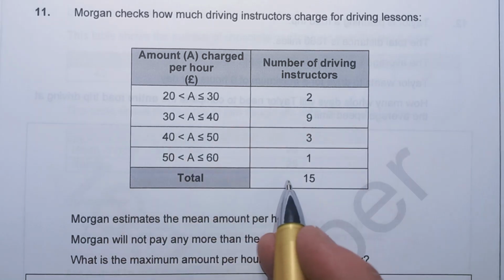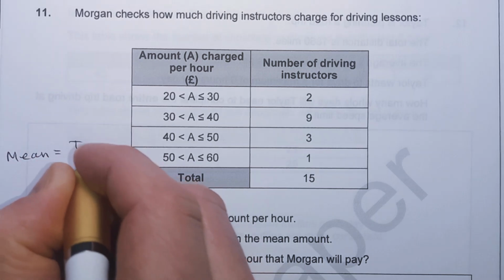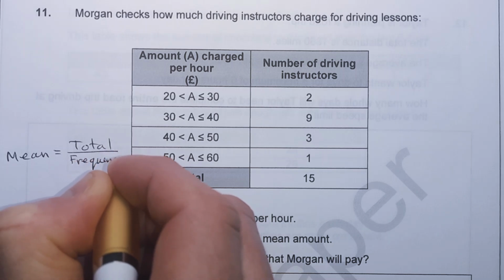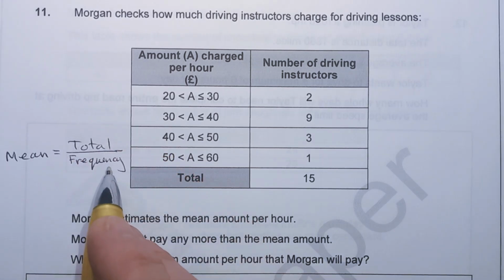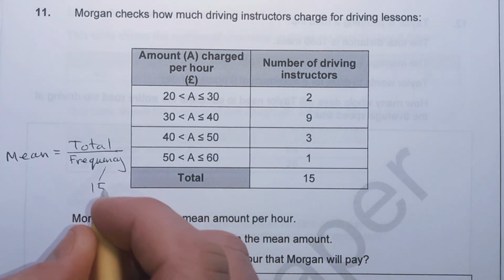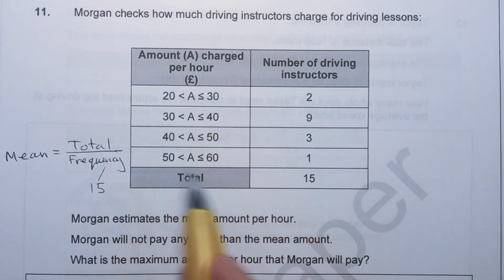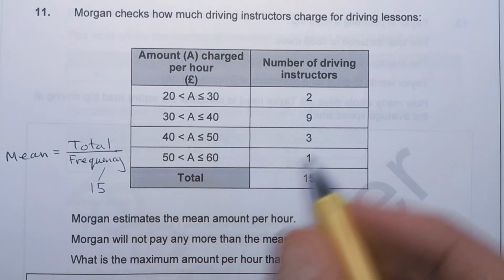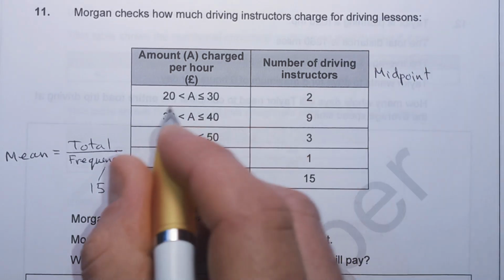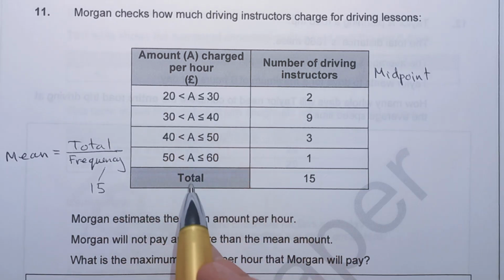So we need to work out the mean from here. If you remember, the mean is the total divided by the frequency. Well, in here, the frequency is quite straightforward. It's going to be the total number of driving instructors. So it's going to be 15. Now the total's harder because we want the total pound amount, but we've got ranges for these. So what we're going to have to do is say, well, I don't know exactly how much they're charging. So let's assume that each of them is charging in the middle of these ranges.